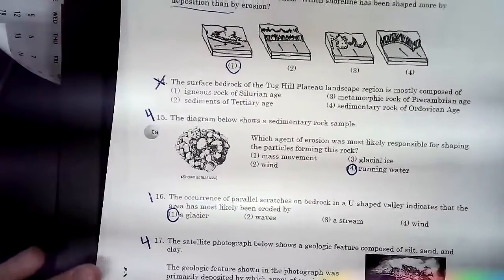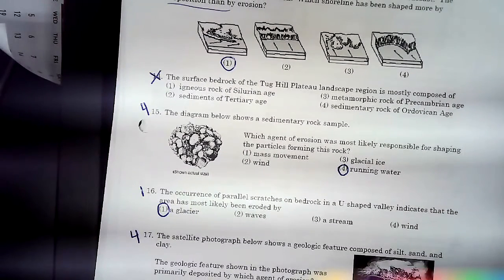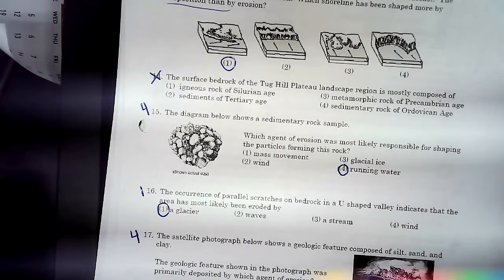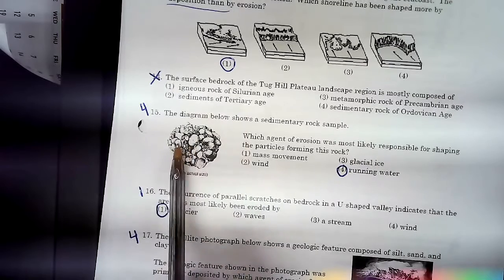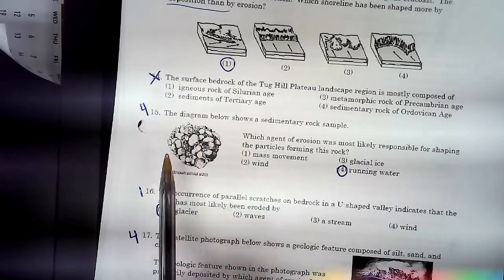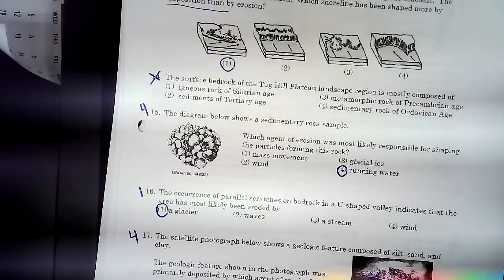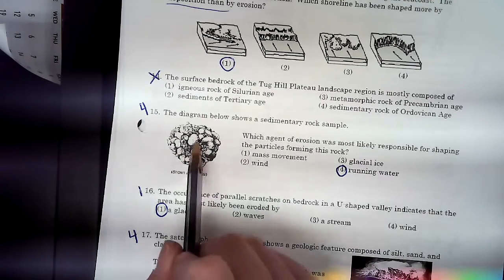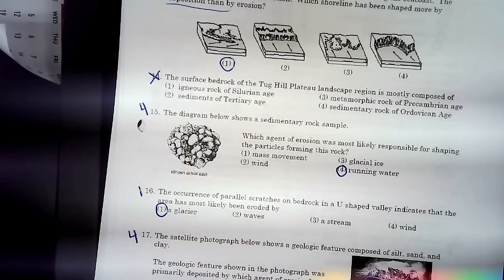All right, 15 says the diagram below shows a sedimentary rock sample. Which agent of erosion was most likely for shaping the particles that form this rock? So we're not looking at the whole rock. We're looking at the pieces that make up the rock. I want you guys to take a look at those. Do those have a signature look, the pieces? What could you say about all those pieces? They're pretty round and pretty smooth.